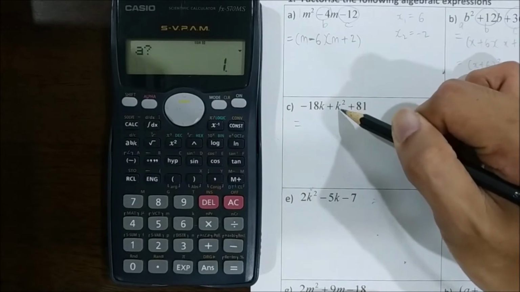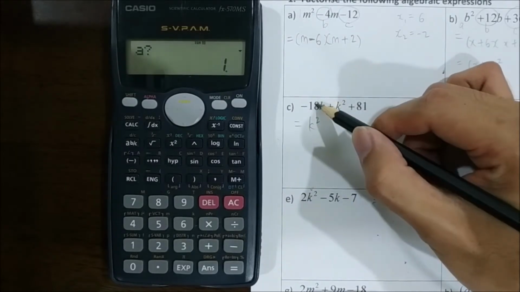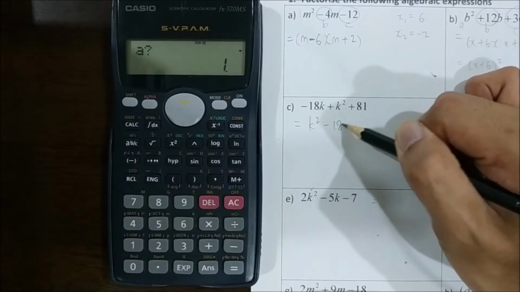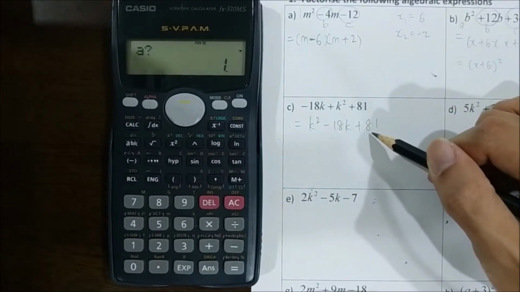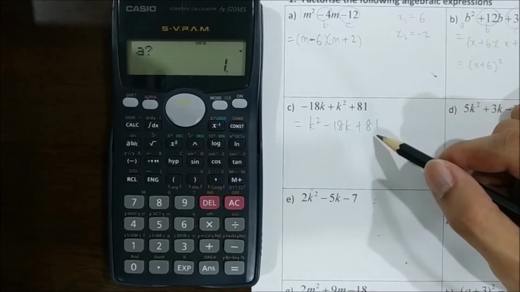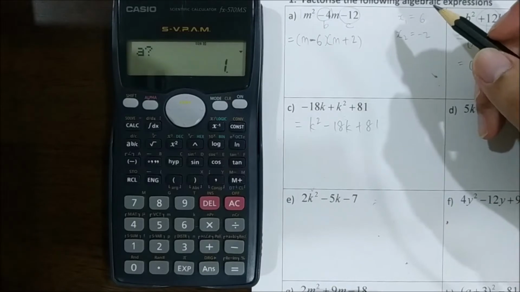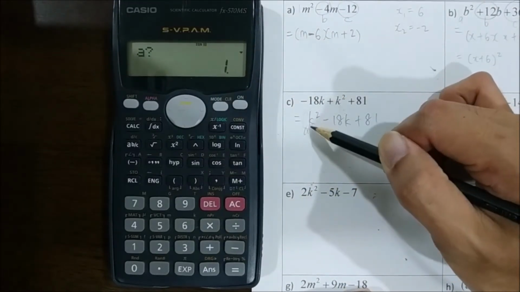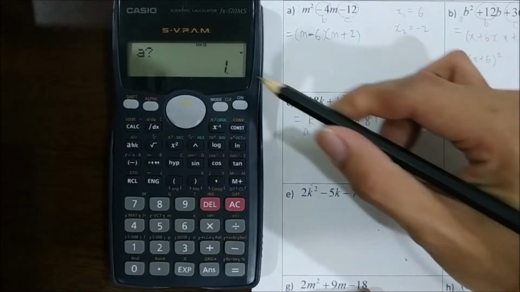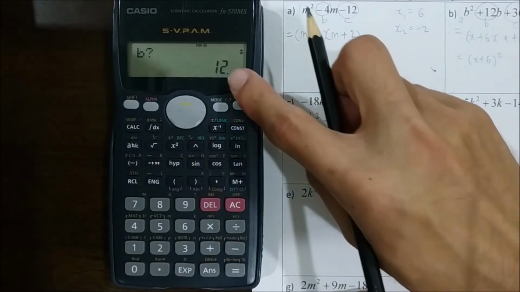So we rearrange. We bring the k squared in front, and then the k in the middle, and the last is a number, the values, which we call the general form. Then we can start to use the calculator to help us. So the a value is actually the coefficient of k squared, which is also 1. Again, the 12 is from the previous question.